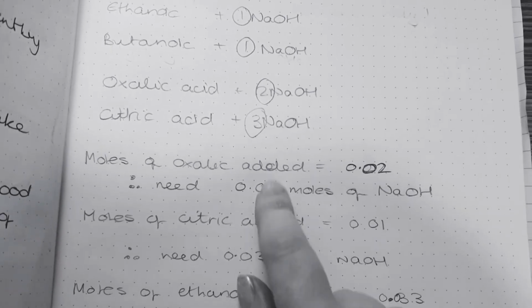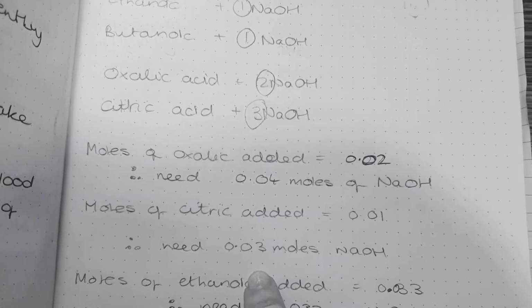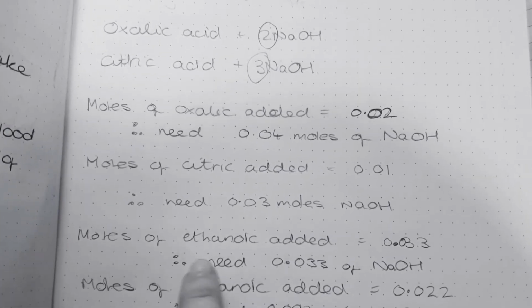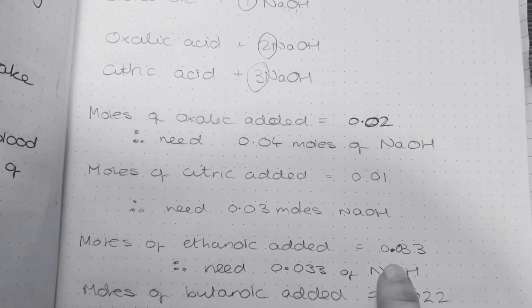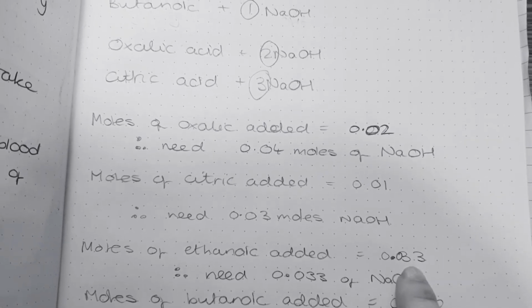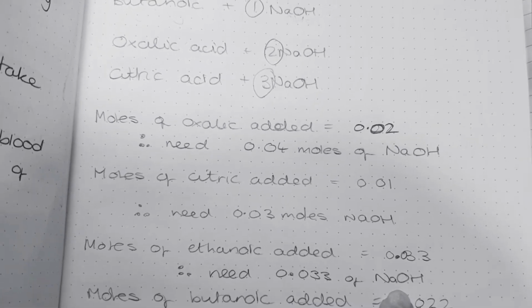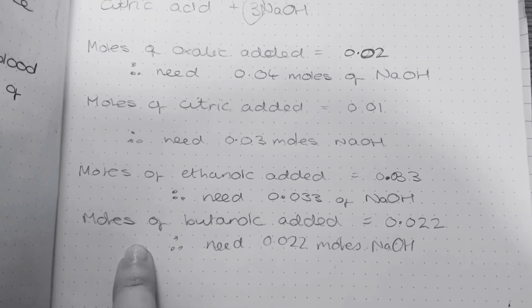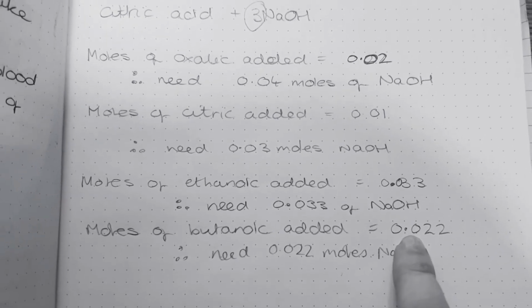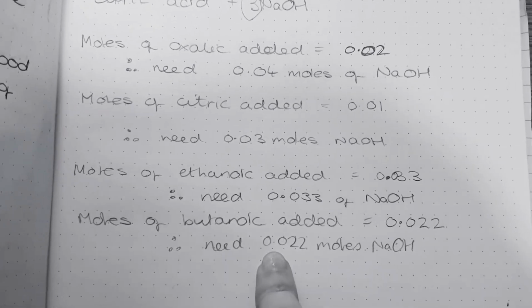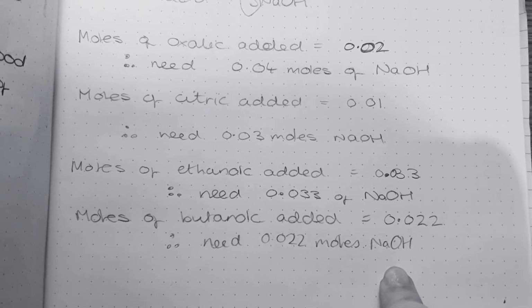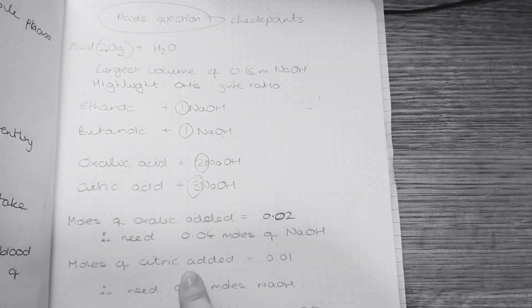Then I did these 2 and then I went, are they going to be tricksy? Let's go back. So, moles of ethanoic acid added was 0.033. So, it's a 1-to-1 ratio, so I need the same amount of NaOH. The butanoic, again, it gave me 0.022. So, I need 0.22 moles of NaOH. So, that's how I did that question. That was my thinking. That was how I kind of worked it through.